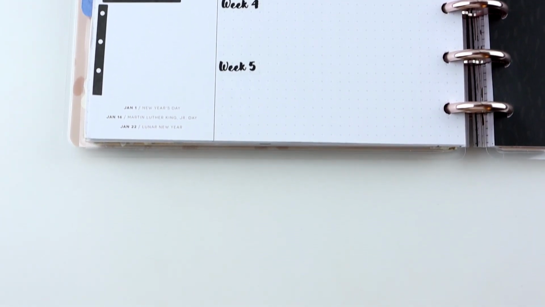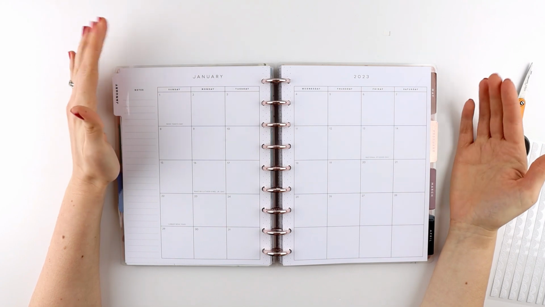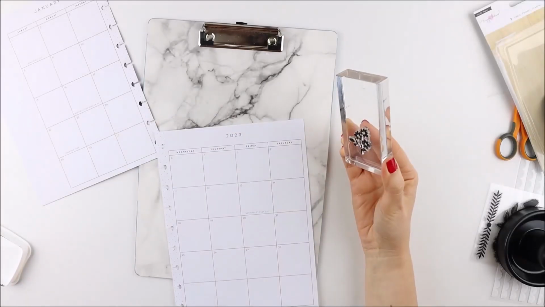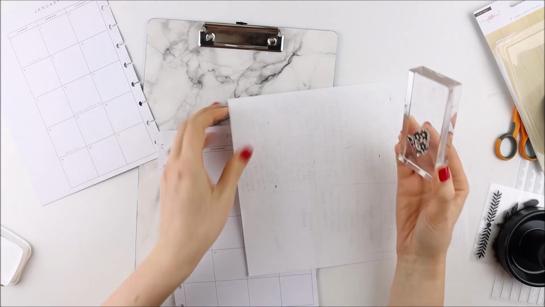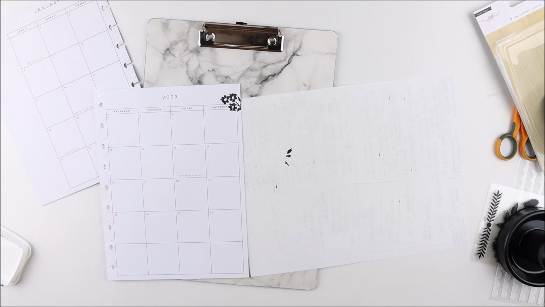I want to use the monthly this year just to track events and appointments, or if my husband is traveling for work. To know what events, appointments, and travel will be taking place that month, I'm going to be referencing my January monthly list.